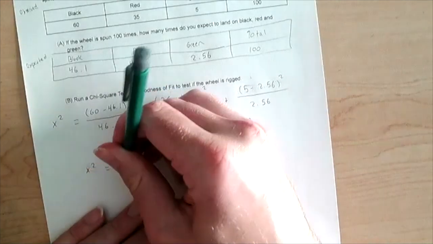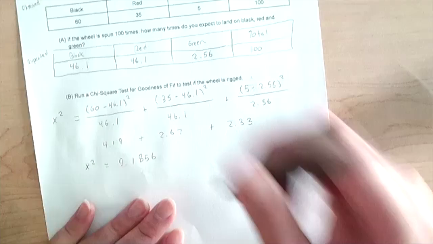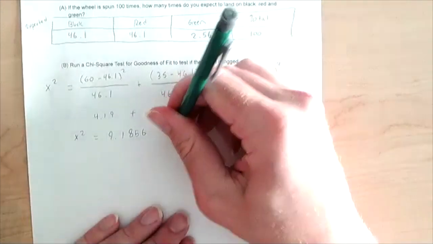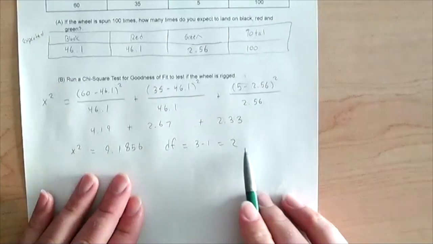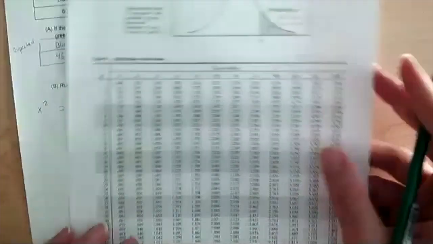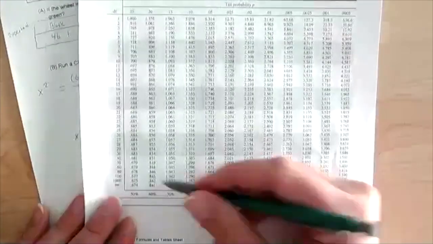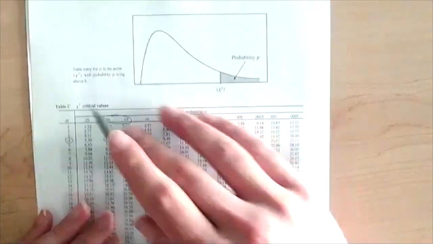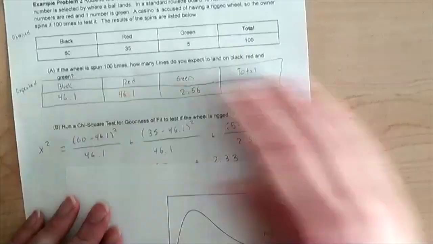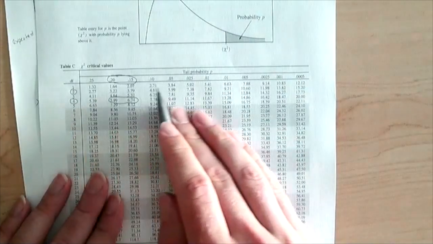We're getting 9.1856. And now the degrees of freedom is just going to be the number of categories you have minus 1. So it's 2. Remember when we did the t distribution, which is just on the other page? Most of the time we were down here. When you do chi-squared, you're almost certainly going to be over here. And if you're not, you're screwed, because that means that your table has like 25 categories, which I would never make you do. 2. And here we go.